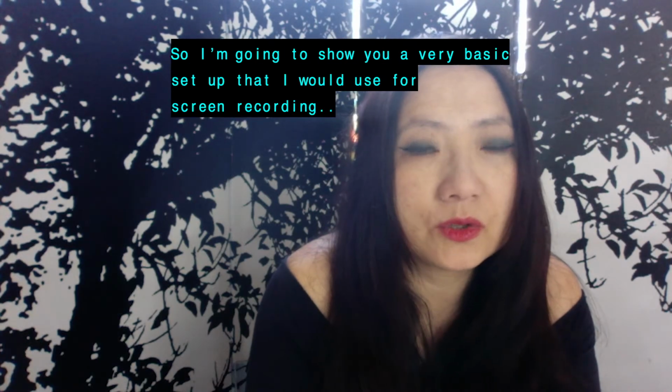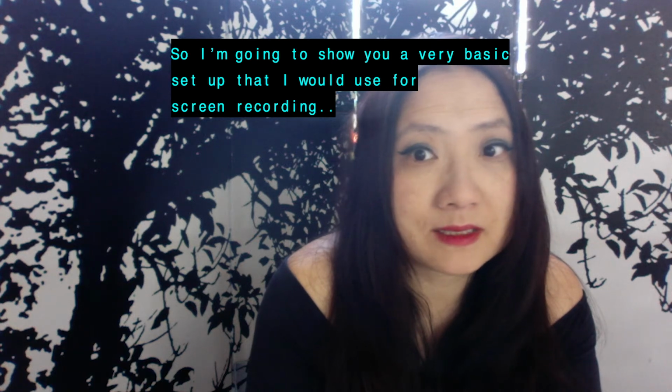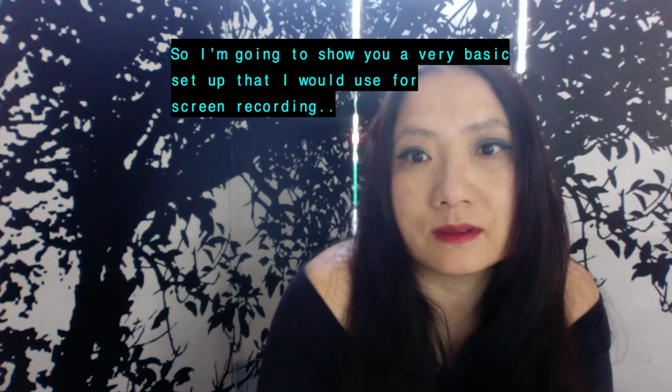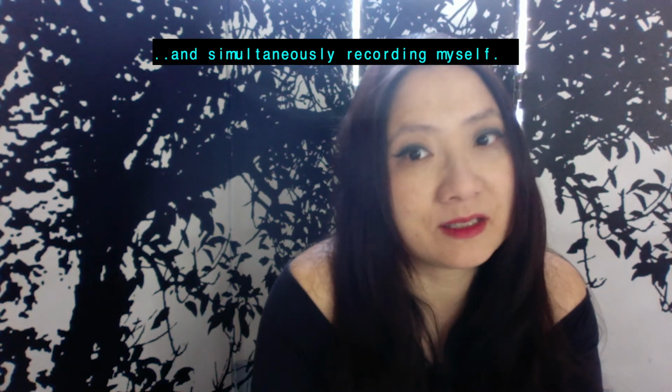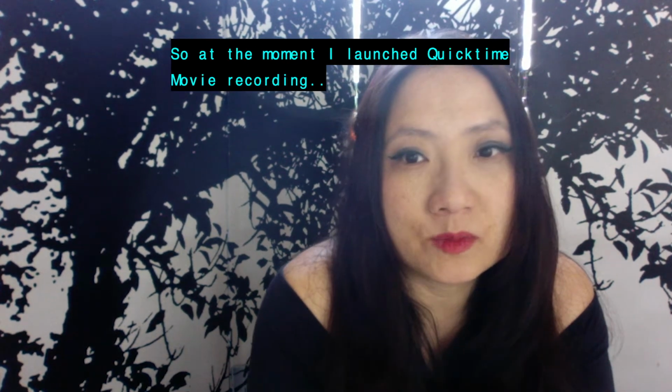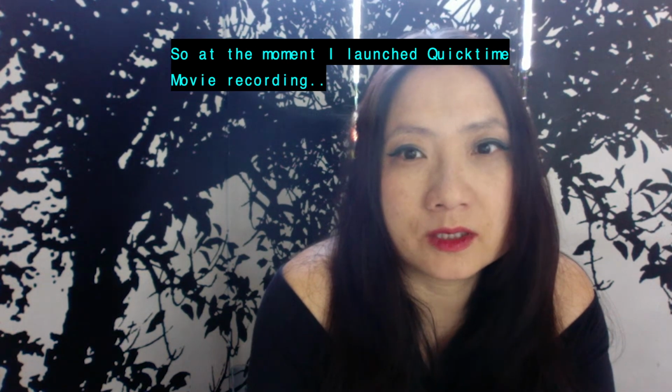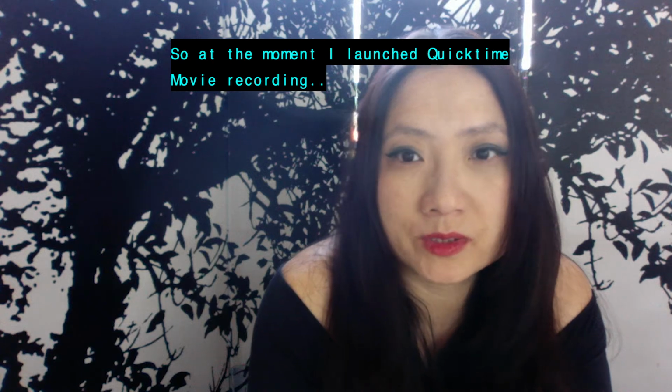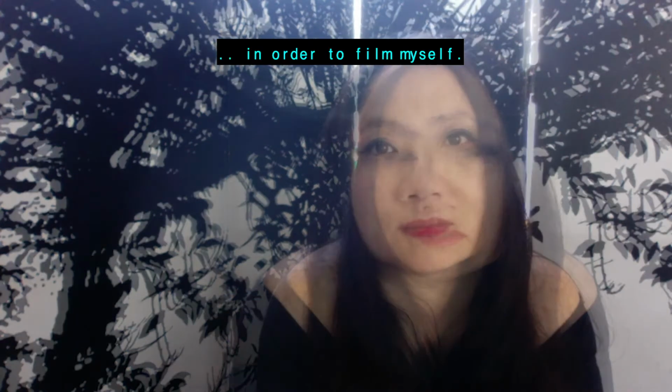So I'm going to show you a very basic setup that I would use for screen recording and simultaneously recording myself. At the moment I've launched QuickTime movie recording in order to film myself.